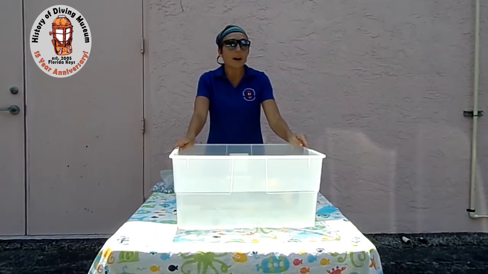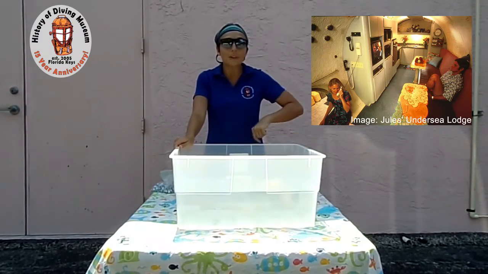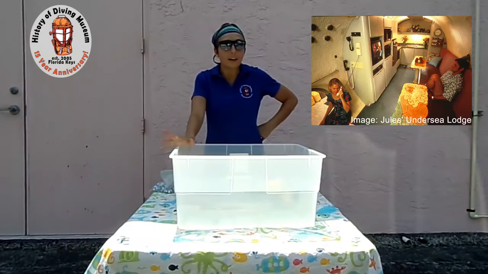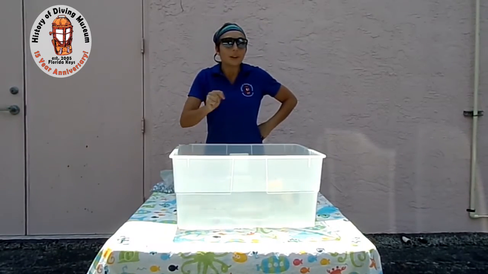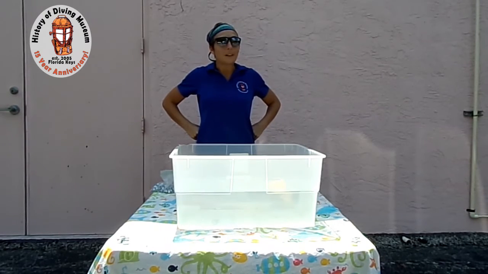We also have Jules Undersea Lodge here in the Florida Keys, also in Key Largo, which is an underwater hotel. You can actually spend the night in it. It's about 25-30 feet underwater. You can even get pizza delivered to you while you're staying in it, which is pretty fun.